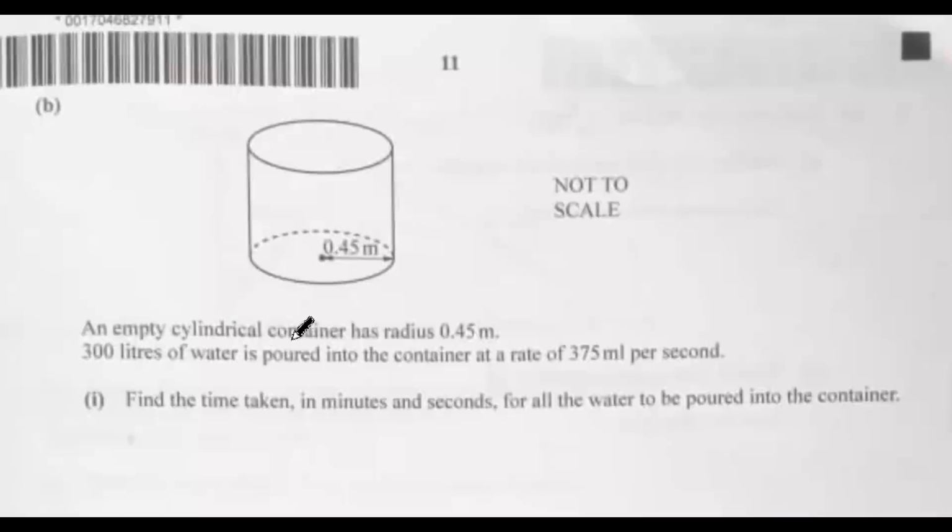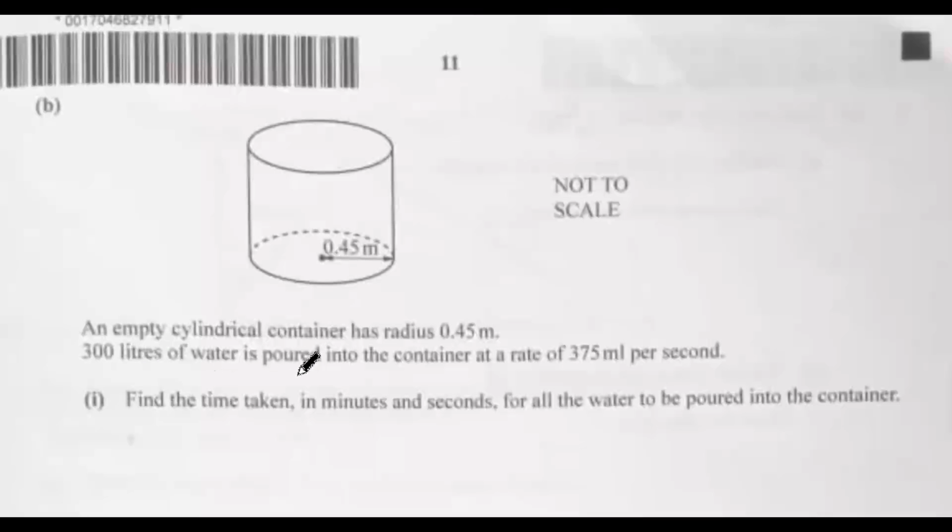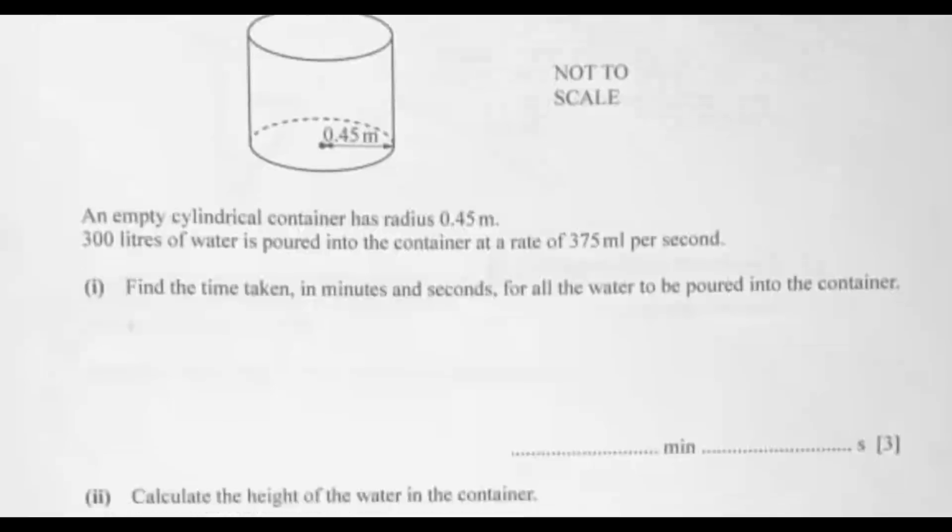An empty cylindrical container has radius 0.45 meter. 300 liters of water is poured into the container at a rate of 375 milliliters per second. Find the time taken in minutes and seconds for all the water to be poured into the container. So let's scroll down a little bit.